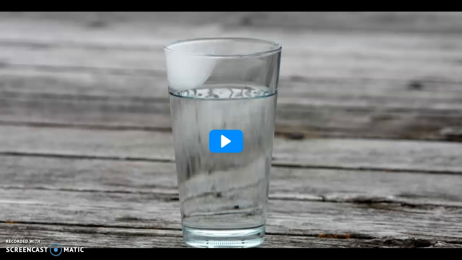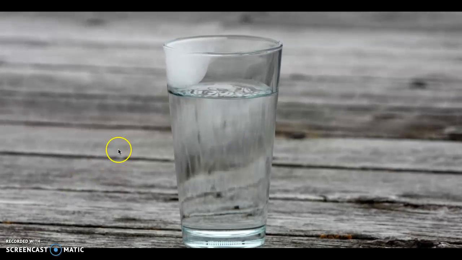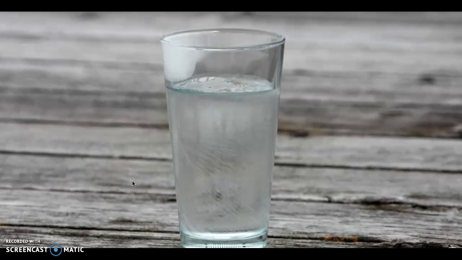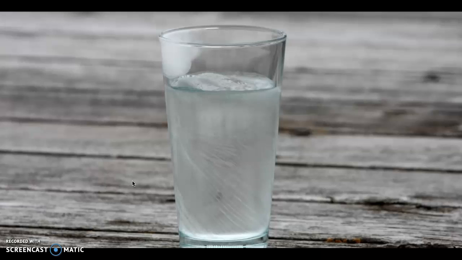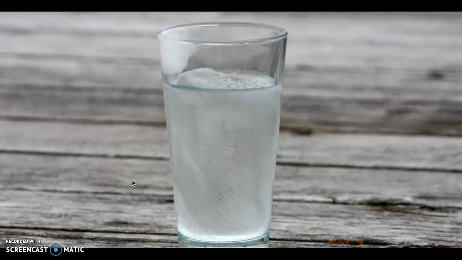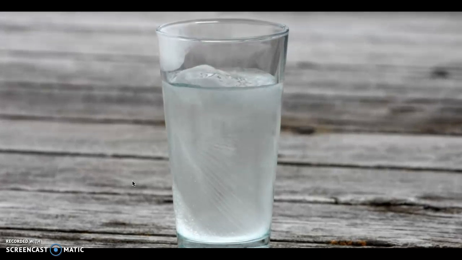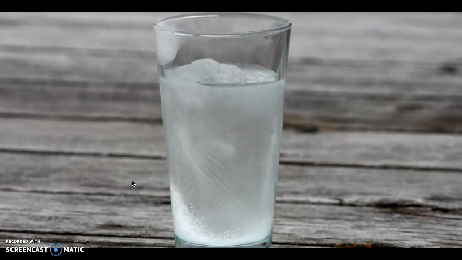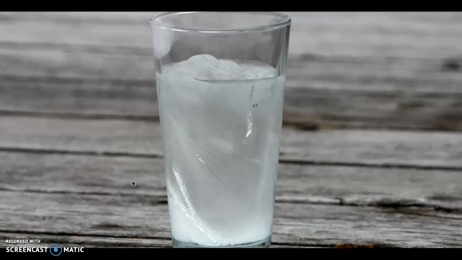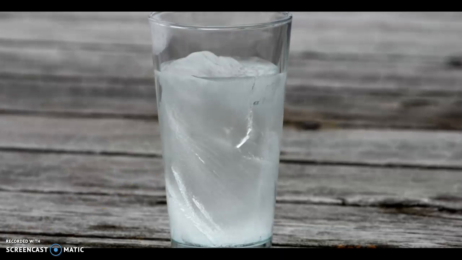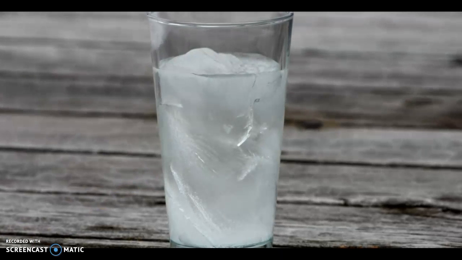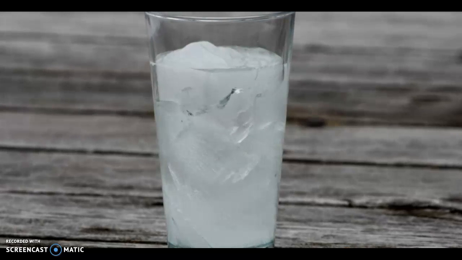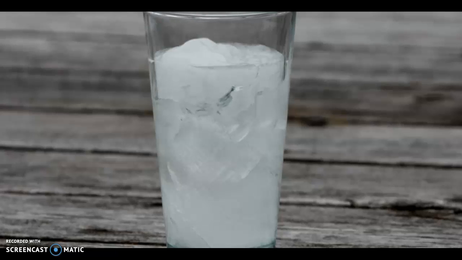Now, as we watch the video, we see that the water changes, it's freezing. So what happened? Thinking about this system, those molecules in that glass are moving pretty fast.